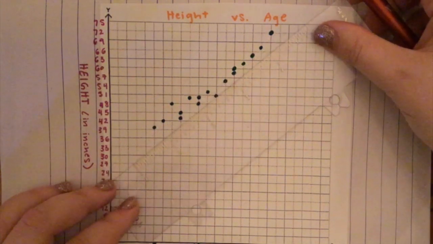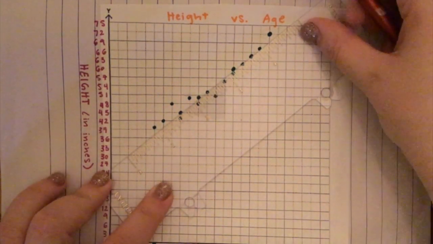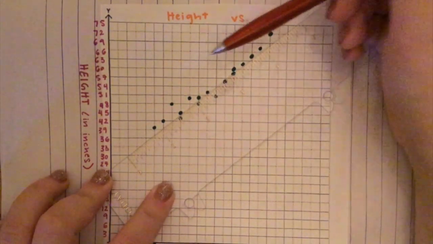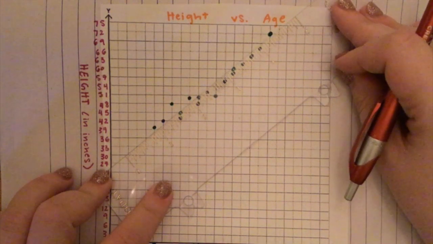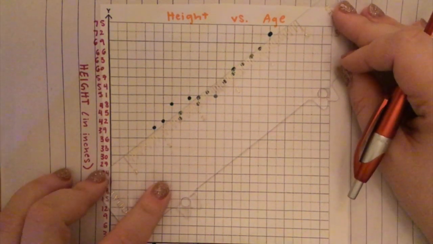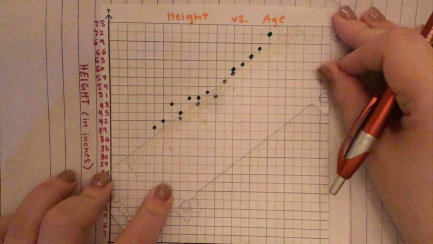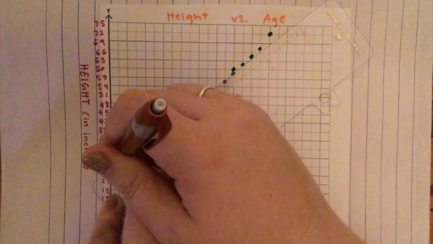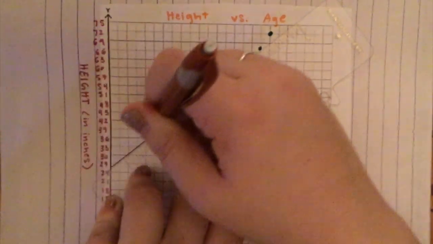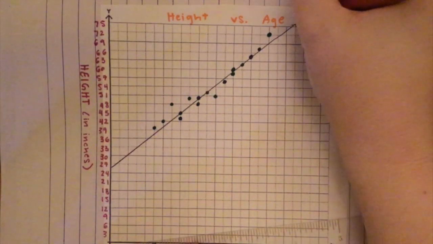So I want it to be a straight line. I want it to go through as much of the data as possible. And when it can't go through the data, I want there to be about as many dots above it as below it. So, you know, it's imperfect, but we're gonna draw a trend line. I think I'm going to draw mine about here. So I'm just going to draw a straight line through the data. I'm going to put an arrow.